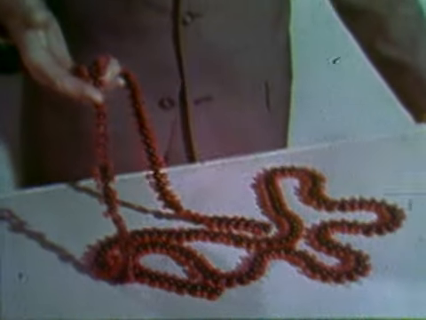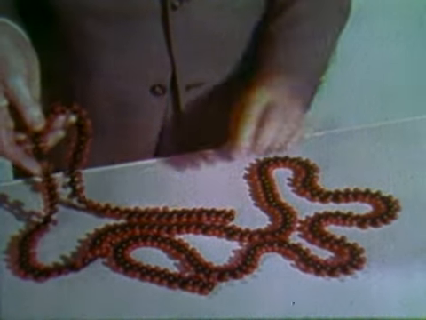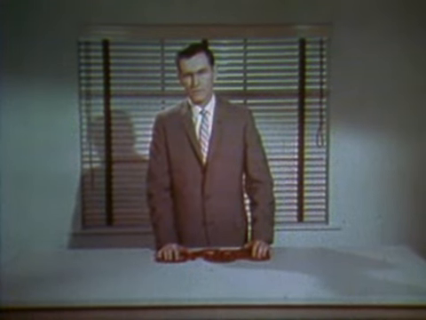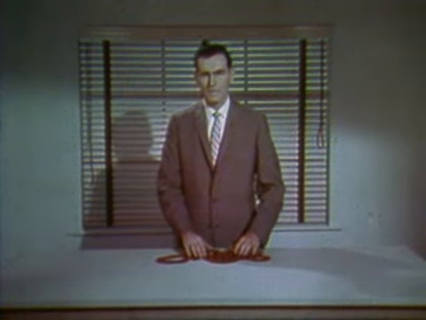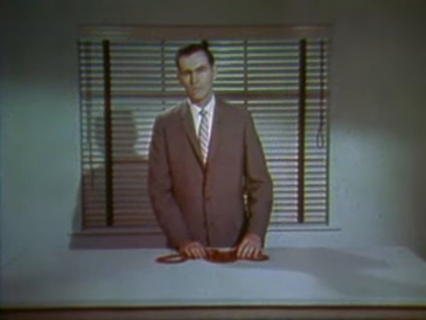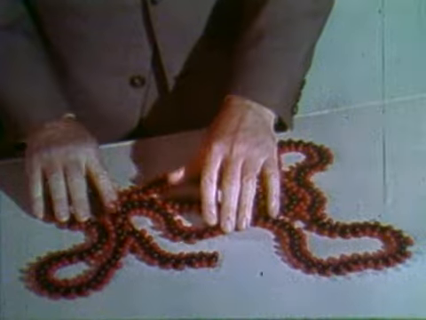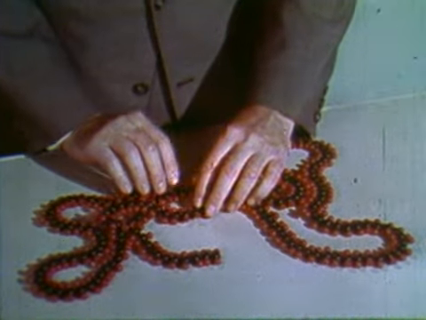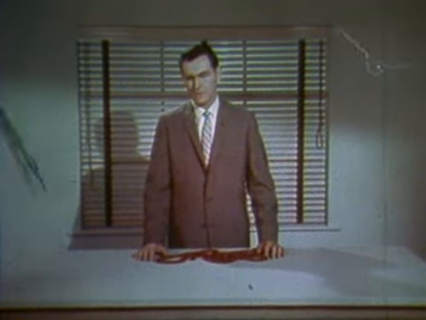Polymer means many parts and comes from the fact that a typical polymer molecule, here is a model of one, is composed of many parts, all hooked together in a long chain. In this film, you will see how the size and shape of such giant molecules, the way they pack together, and the strength of forces between them affect the physical properties of polymers.